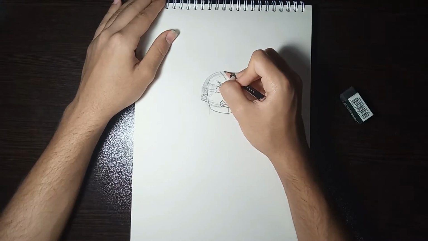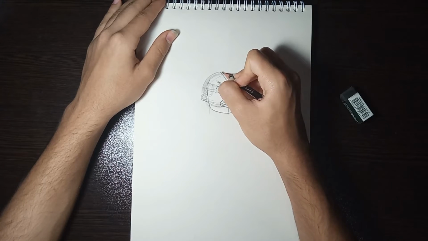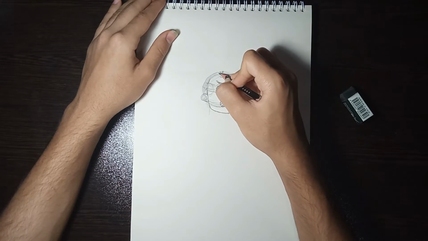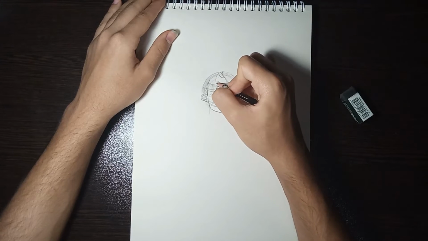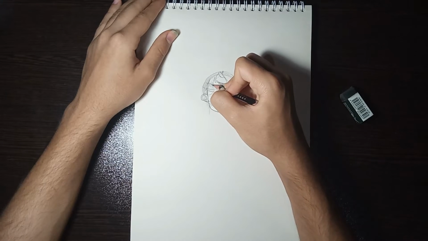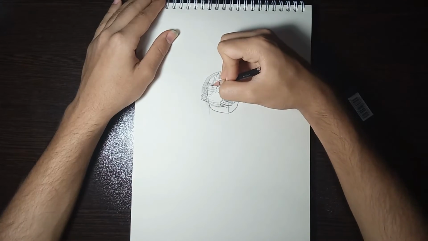Next up, let's talk about hair. You can go wild here. From curly to straight, it can be anything. Let's try a fun hairstyle for our character. Use soft, flowing lines, and if you want, add a cute hat.